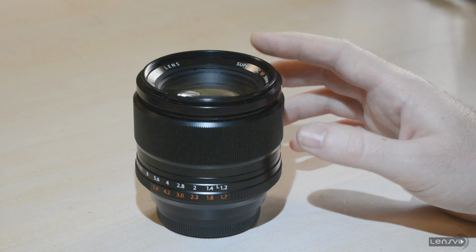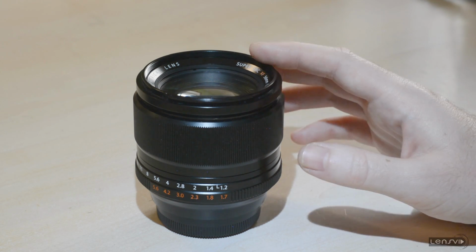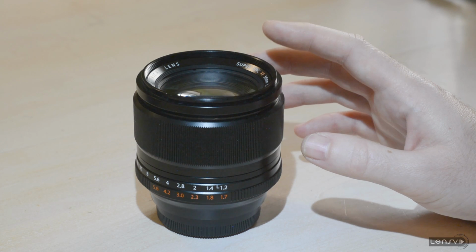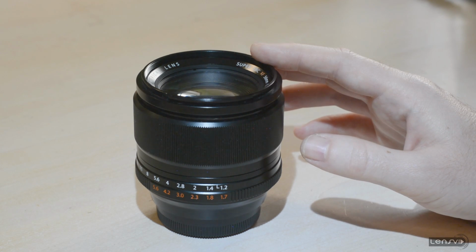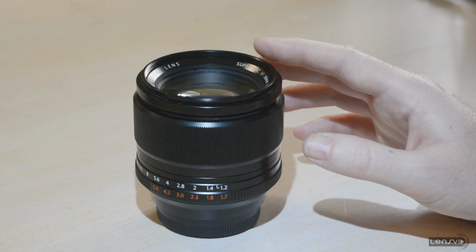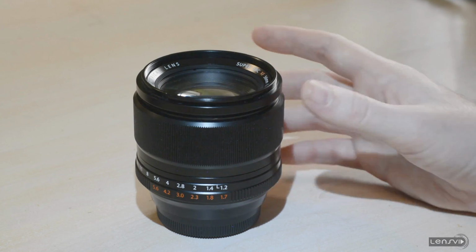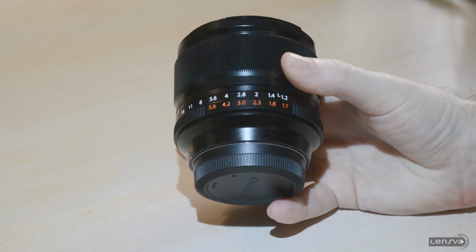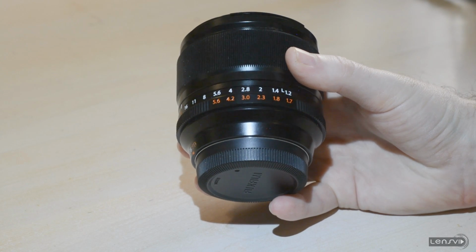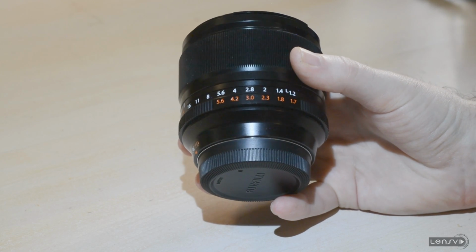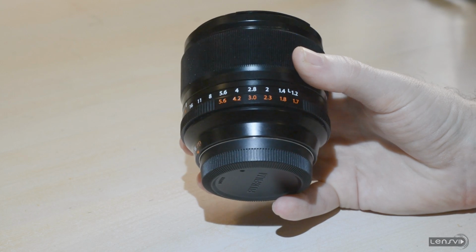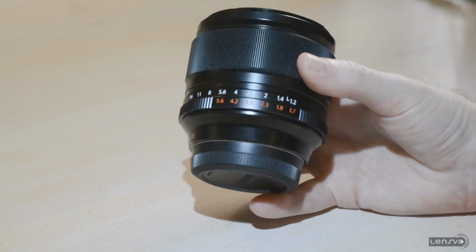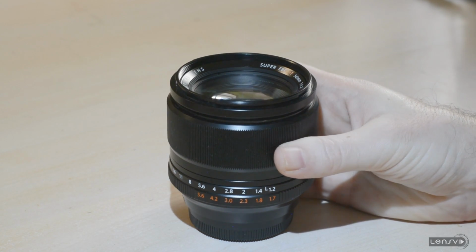If you're shooting in a good light situation, then you don't have a problem. But if you're shooting in low light a lot, keep that in mind. Now, the third thing is obviously price. We will talk about pricing in the conclusion, but basically this is significantly more expensive than the regular F1.2 56mm lens from Fujifilm.